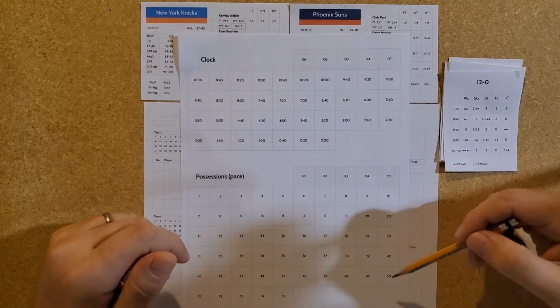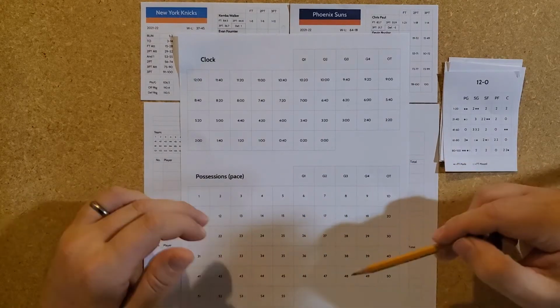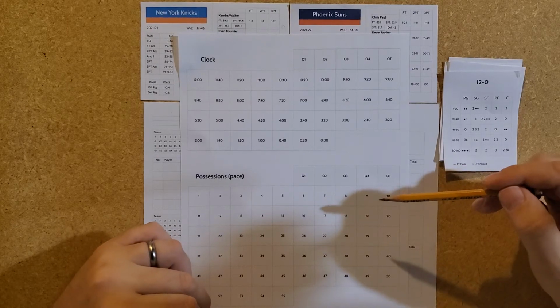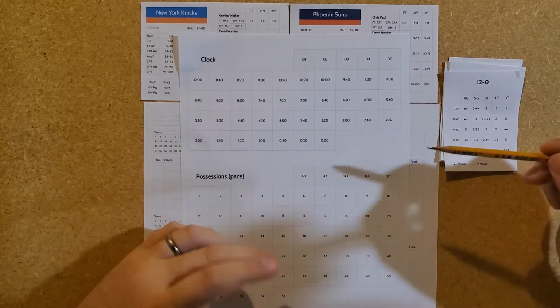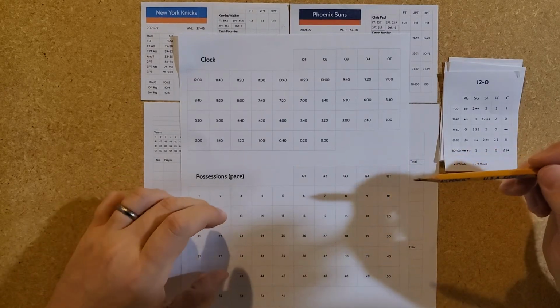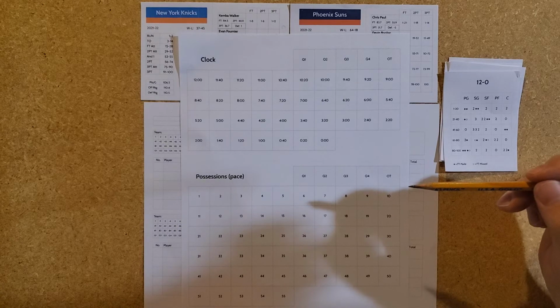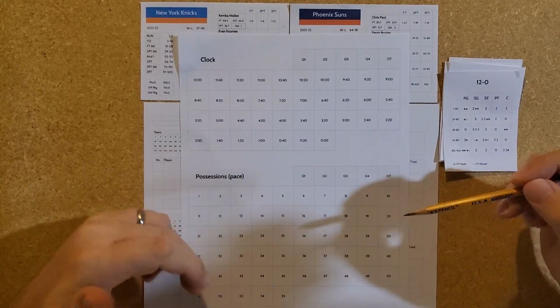If we have 51, then one team is getting 25 and one team's getting 26, right? In basketball, you alternate possessions. So you have both teams alternating possessions through the first quarter. One team is going to get 25 possessions, one's going to get 26.